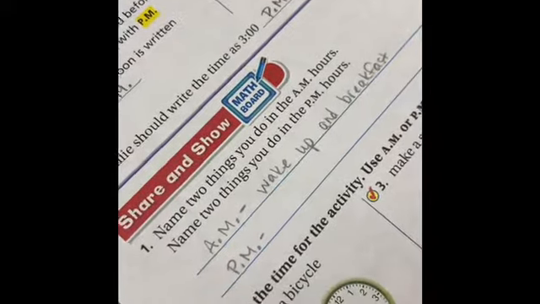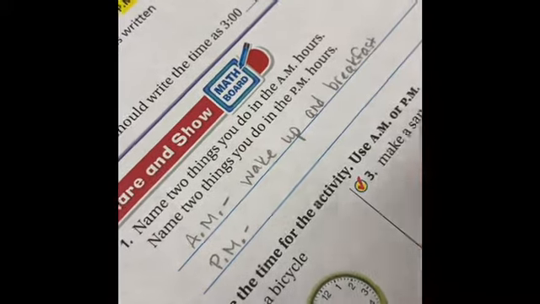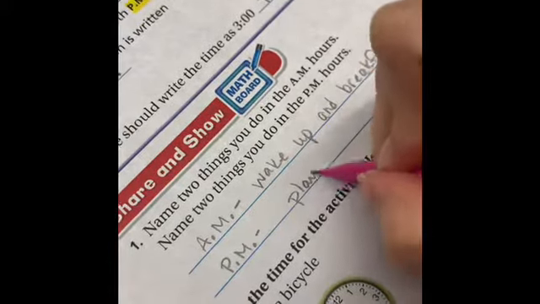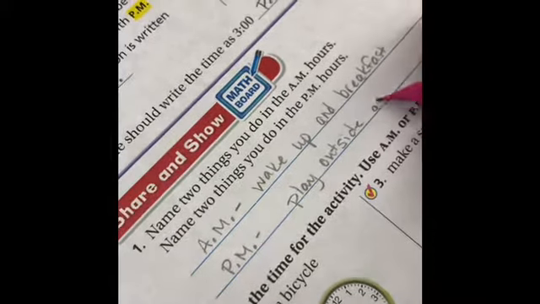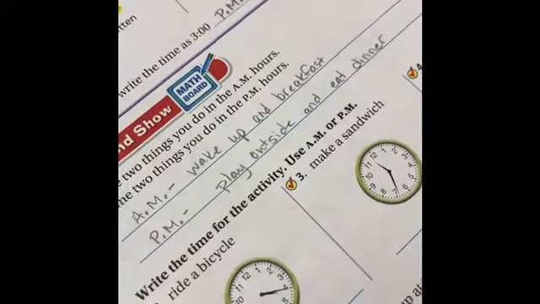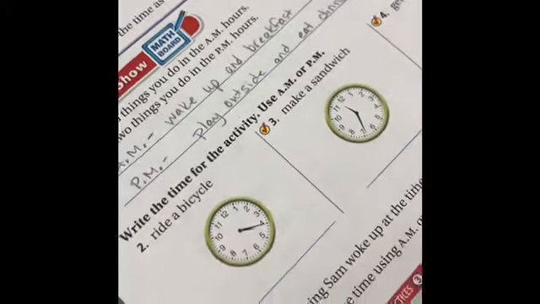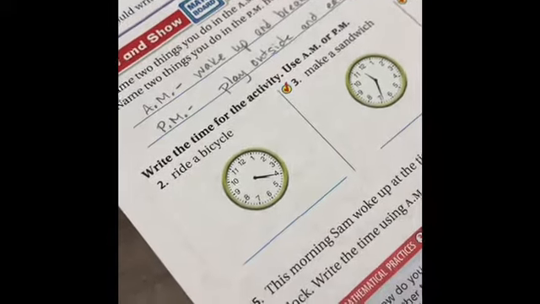Okay, and then the PM, you guys might play outside and eat dinner. Okay, so play outside and eat dinner in the PM. Again, you can pick 2 different things if you want, but it's just got to be in the afternoon. Okay? All right, now it says write the time for the activity and use AM or PM.